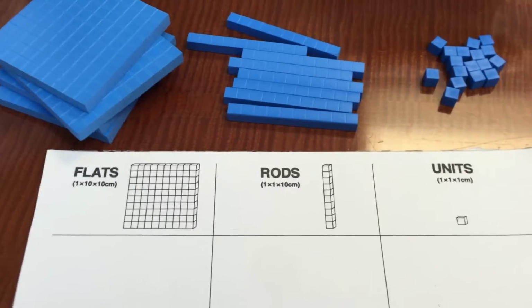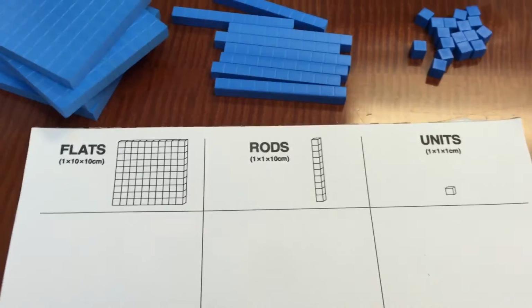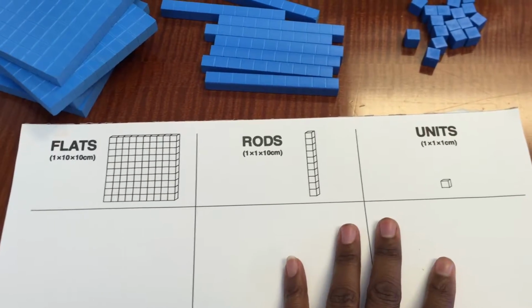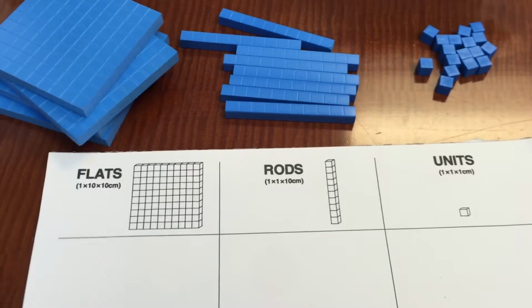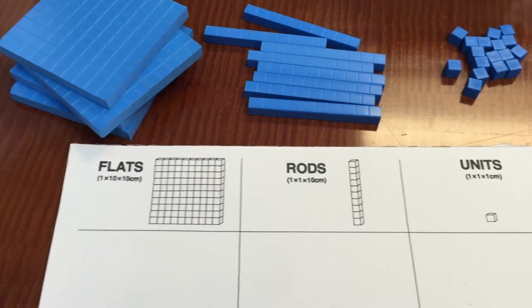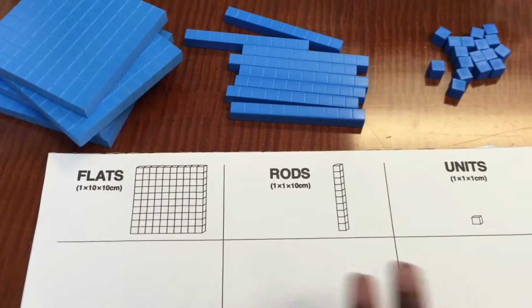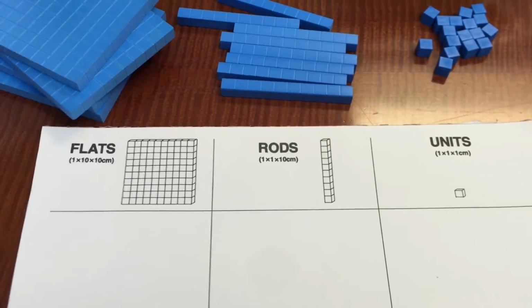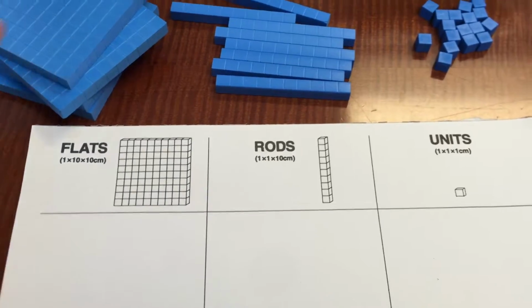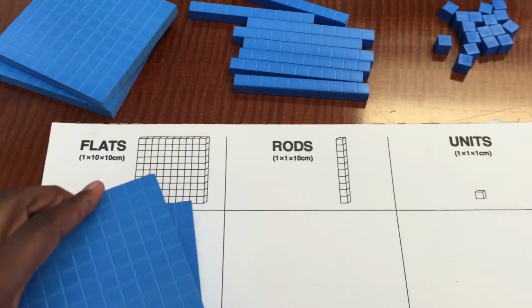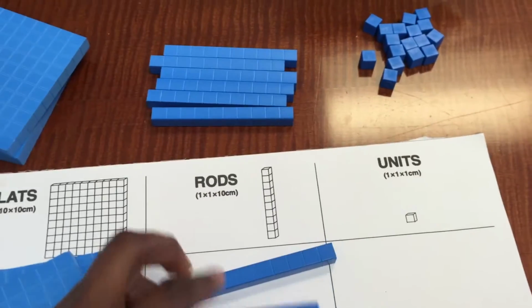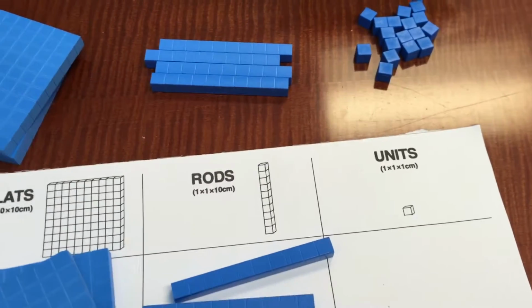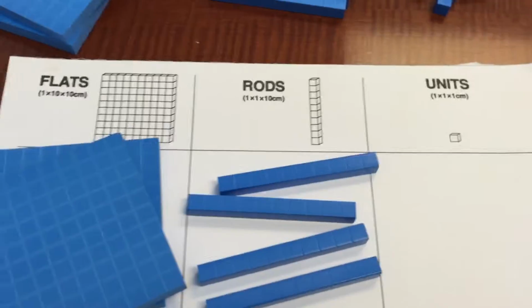245 minus 137. So we're going to begin with our place value mat, which we always want to use as we're beginning to develop the conceptual understanding of subtraction with regrouping. And I'm going to place the base 10 blocks according to their place value on the mat. So 245, of course, has 2 hundreds, 4 tens, and 5 ones.